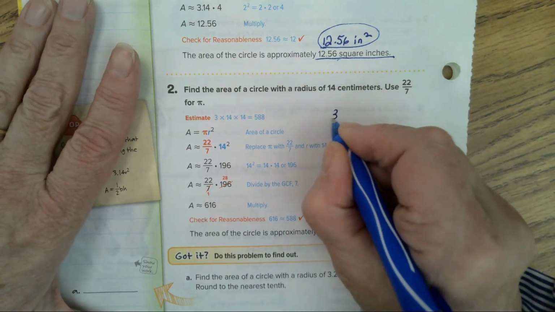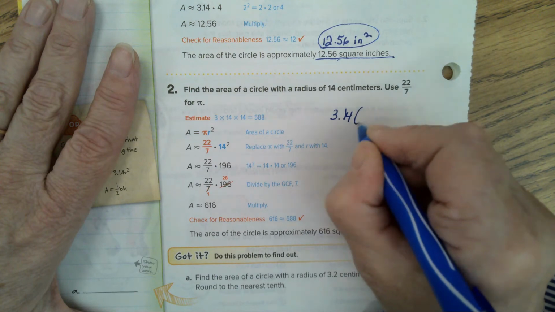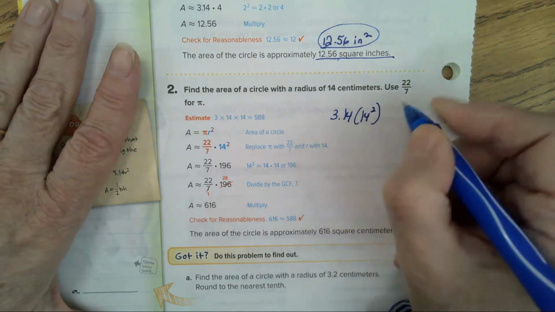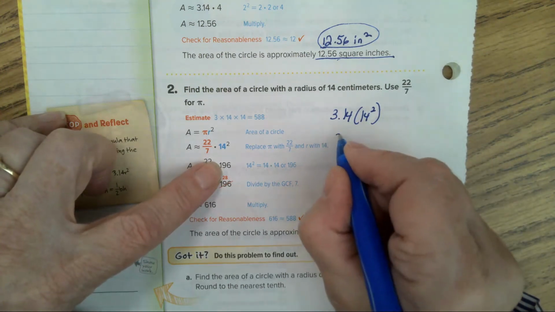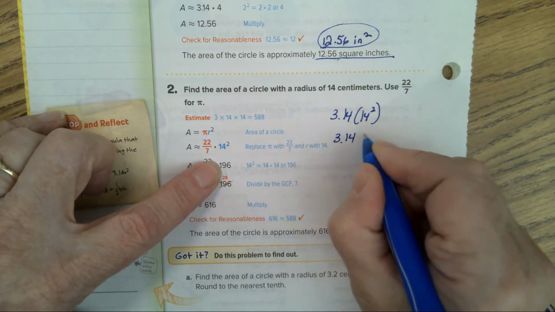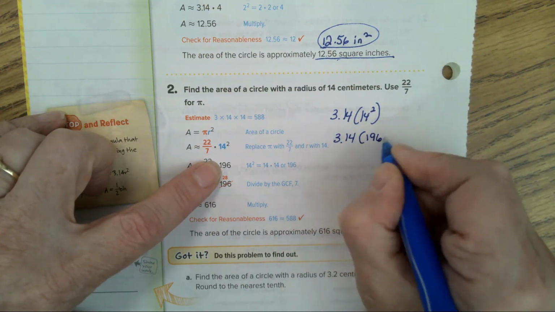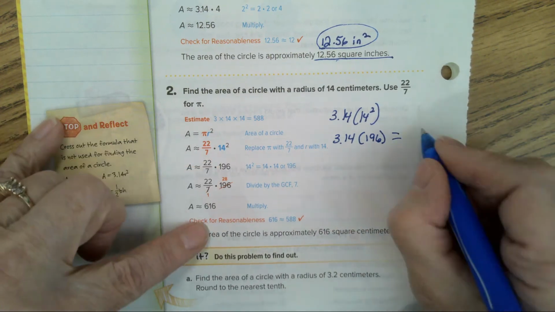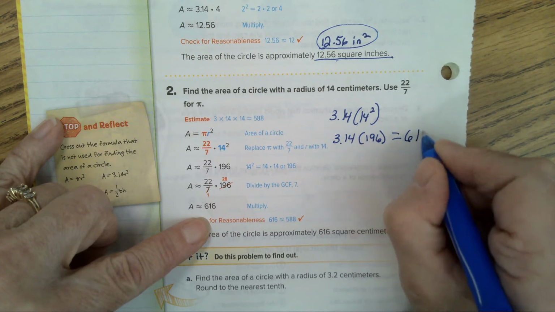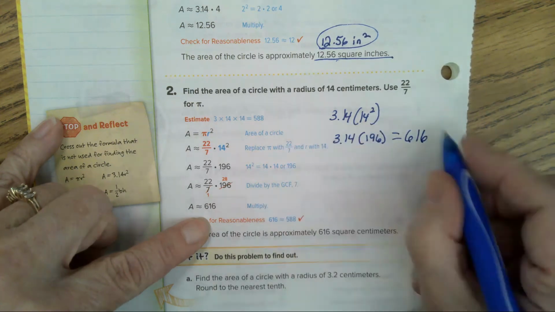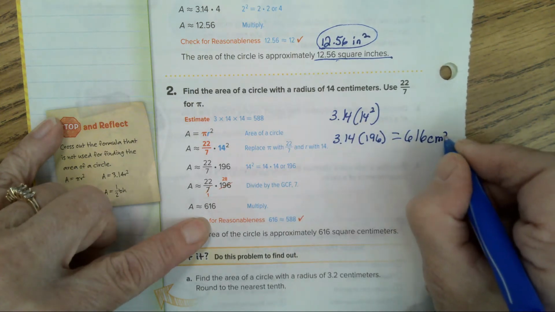So 3.14 times 14 squared. 14 times 14 is 196. So 3.14 times 196, and then you'll get the answer 616. And it is centimeters squared.